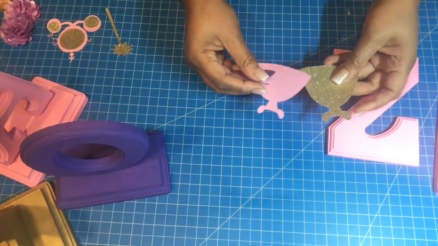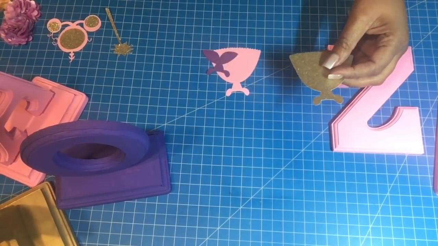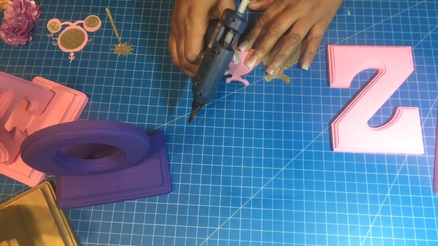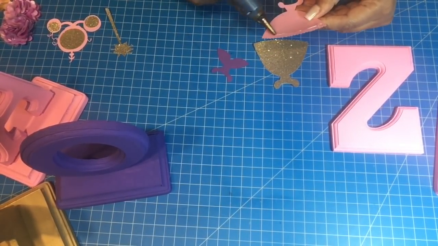Now let's go ahead and grab the cutout. The first cutout is the dress. It has 3 parts. Go ahead and let's grab first this part. Just glue it on and glue this part on as well.